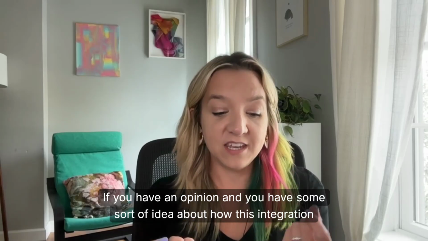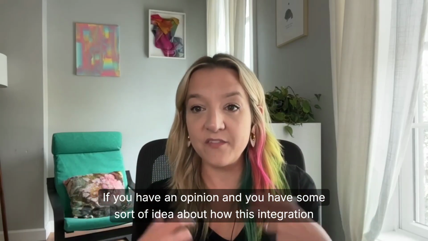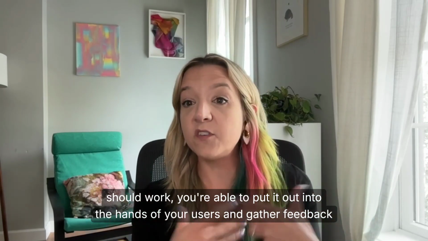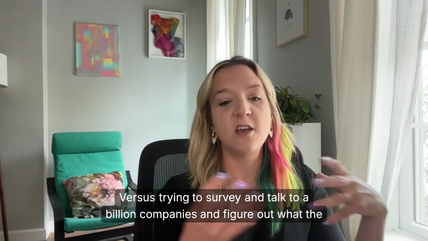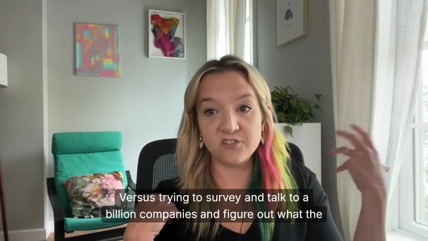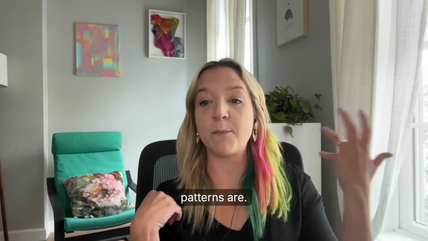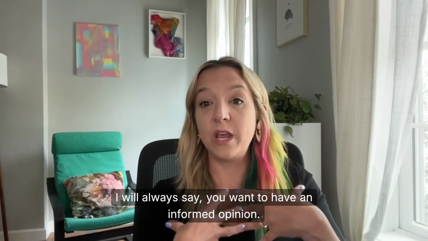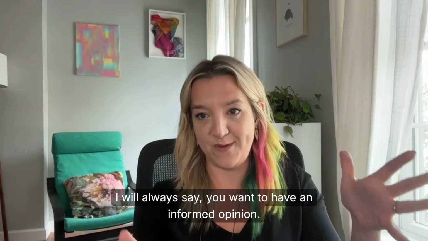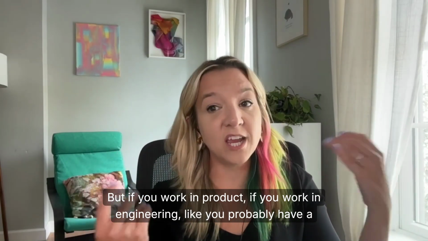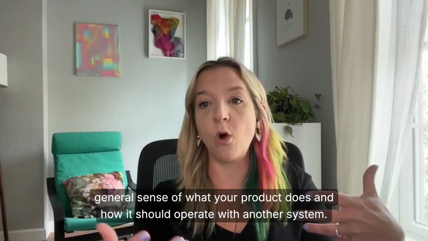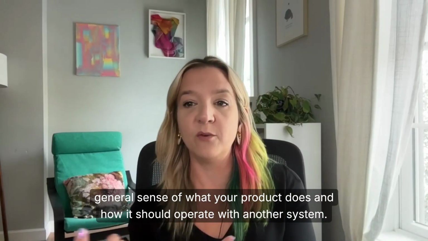If you have an opinion and you have some sort of idea about how this integration should work, you're able to put it out into the hands of your users and gather feedback quickly, right? Versus trying to survey and talk to a billion companies and figure out what the patterns are. I will always say, you want to have an informed opinion. You don't just want to be shooting from the hip. But if you work in product, if you work in engineering, you probably have a general sense of what your product does and how it should operate with another system.